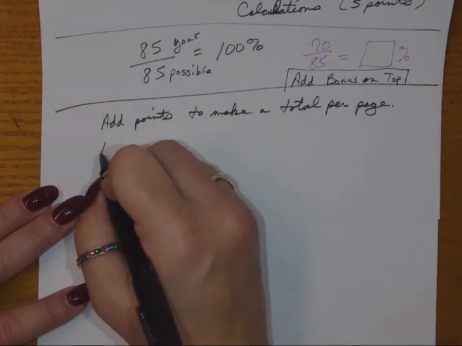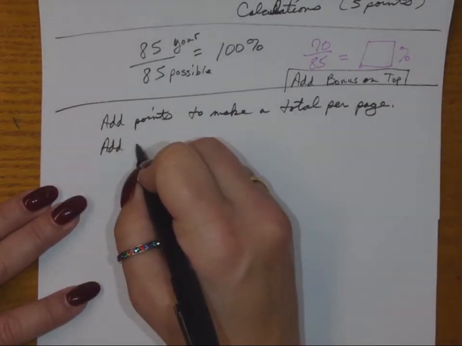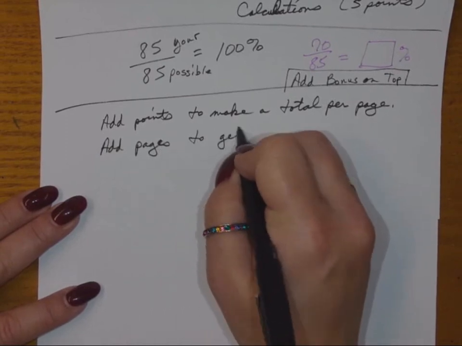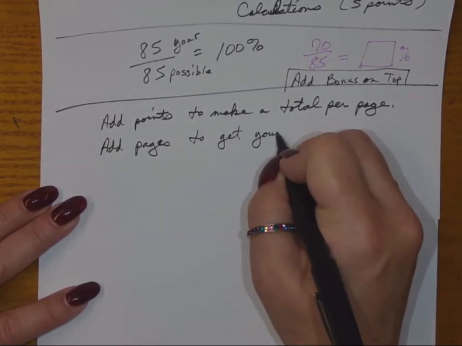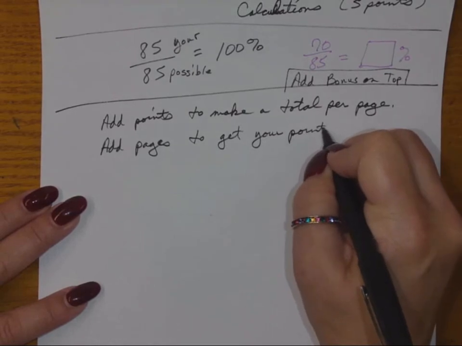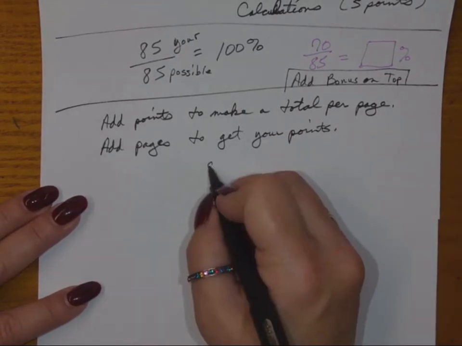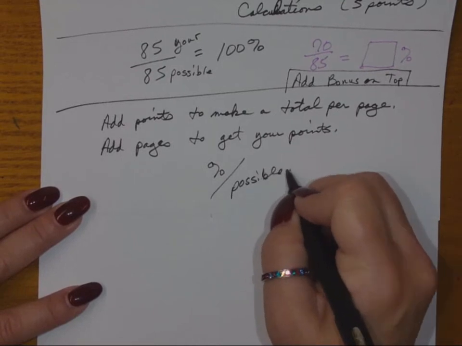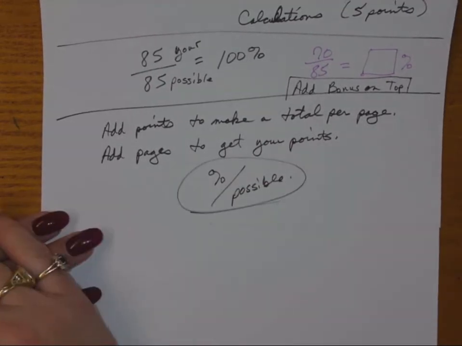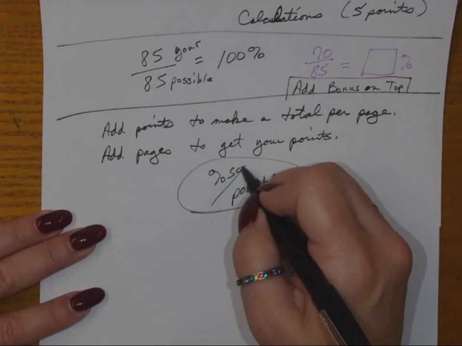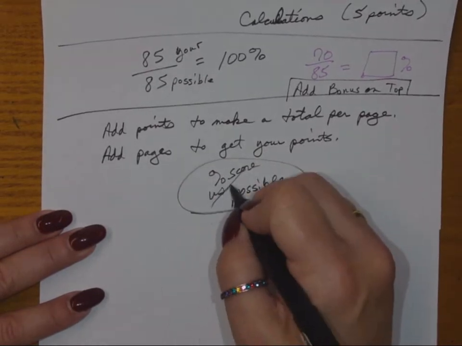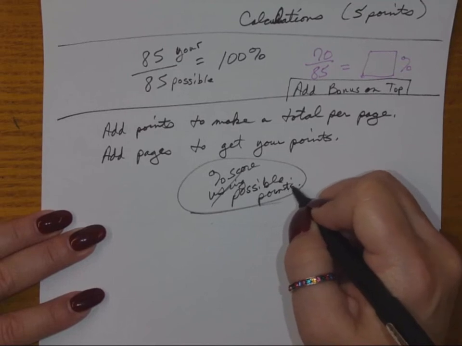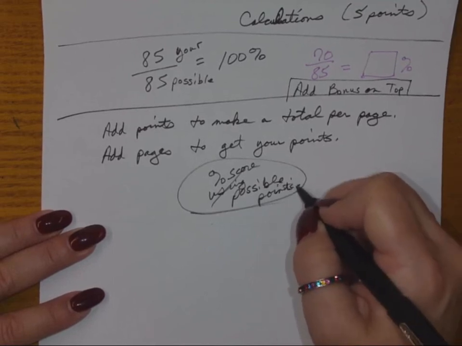Okay, and then I add the pages to get your points. And then I'll take the percentage out of the possible. Okay. So I'll give you a percentage score, I should say, using the possible points.